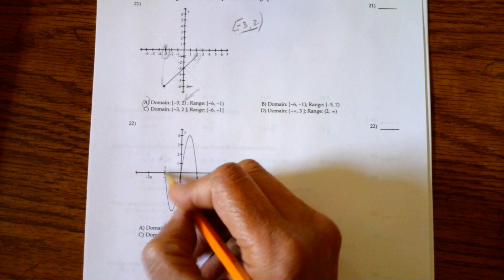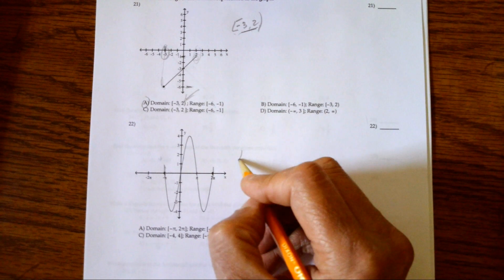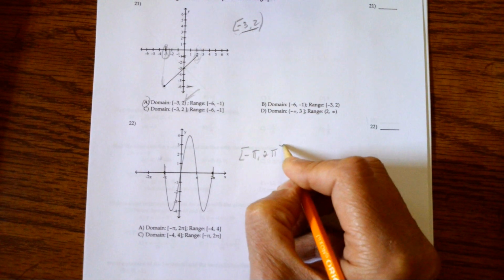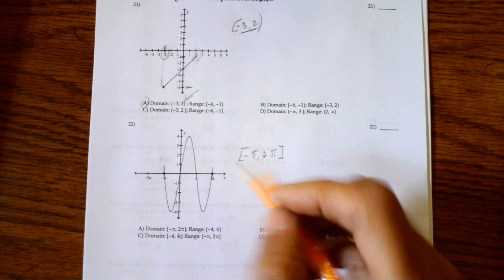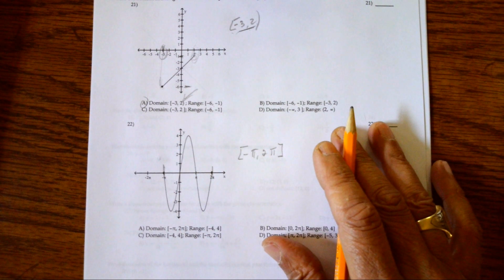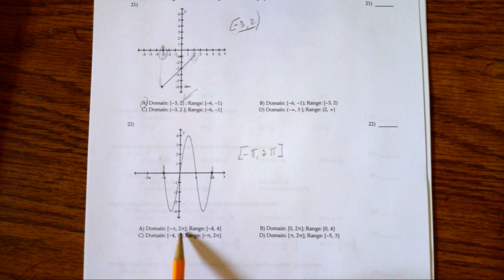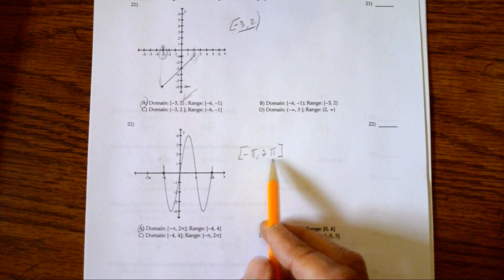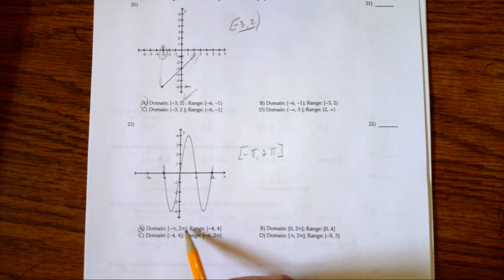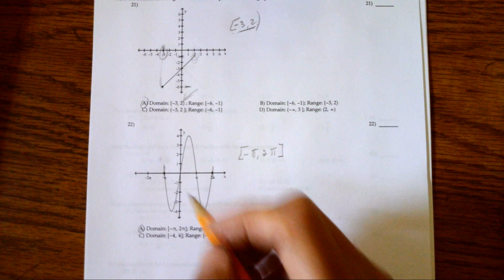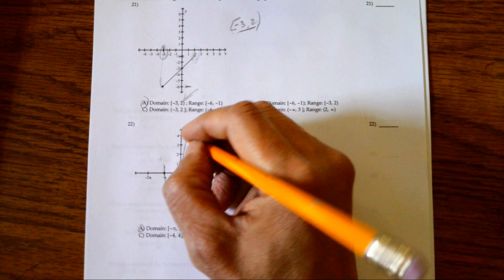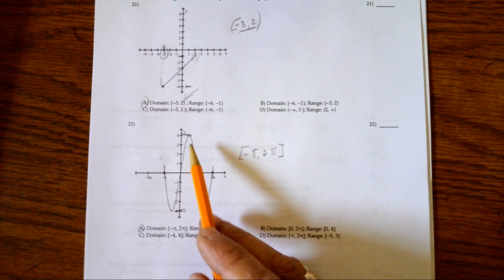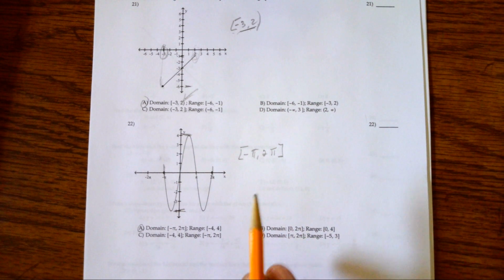The domain goes here from -pi to 2pi, including both those values because of the dots. So number 22, here again, this is the only one that has the correct domain from -pi to 2pi. There it is, -pi to 2pi. And then why even bother with the range? The range is from -4 to +4, including both because both of those points are included. That's pretty straightforward.